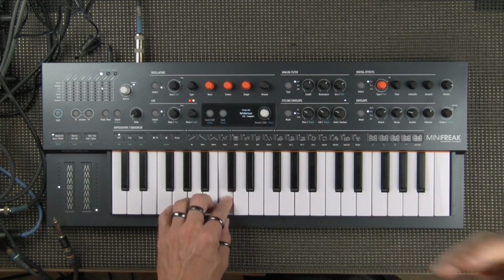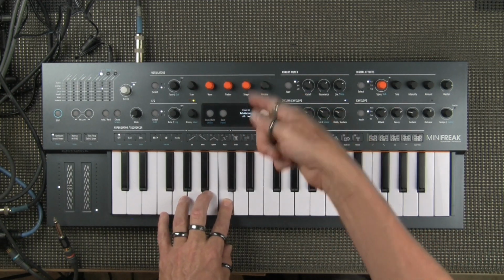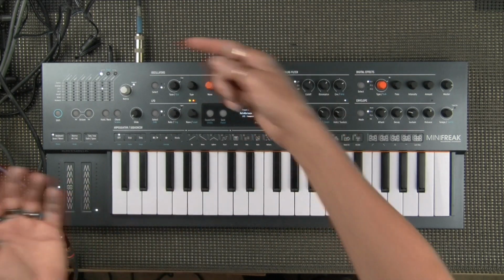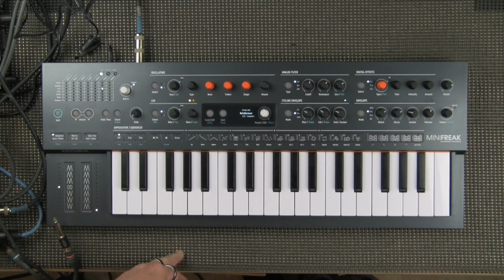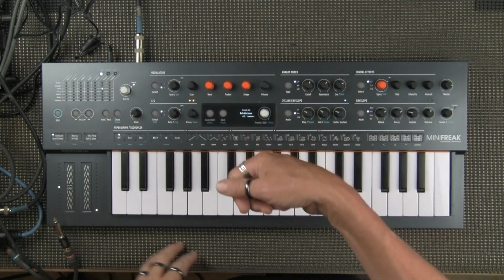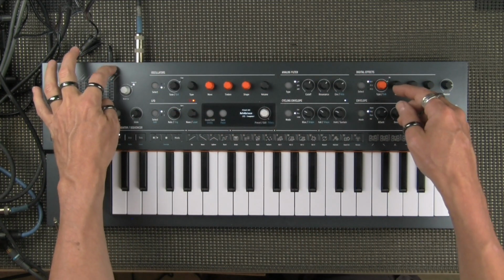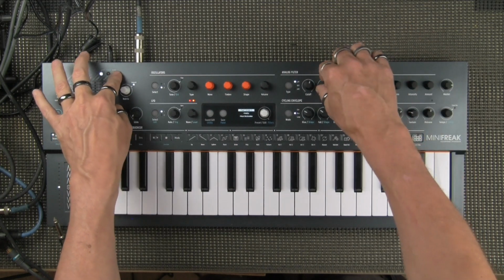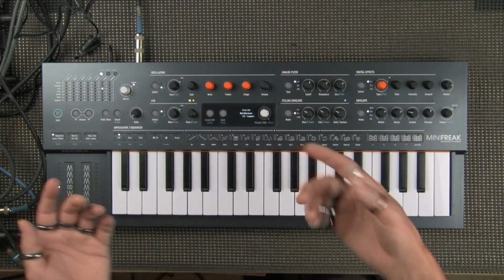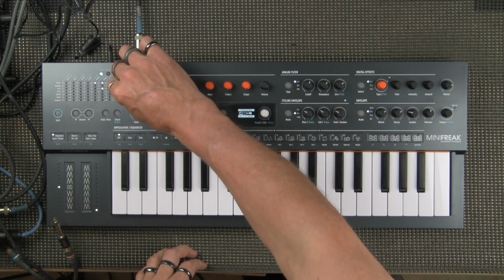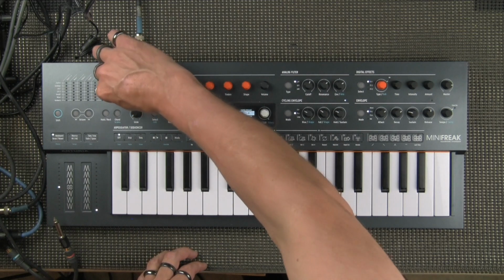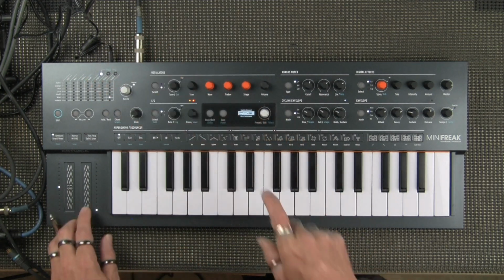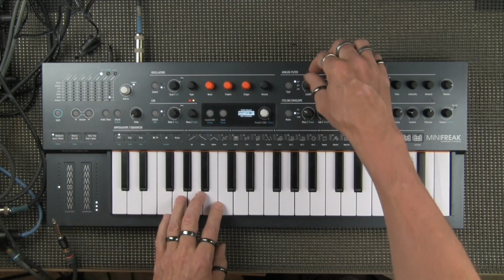So now LFO1 is modulating shape 2 because we've made the assign to the button associated with shape. Okay, let's for fun go to assign 3 and do resonance or something. And then we'll go to, I don't know, the wheel and have that go way crazy. So in this instance, it's not helping us a lot.